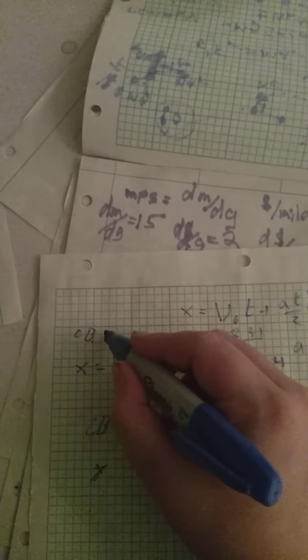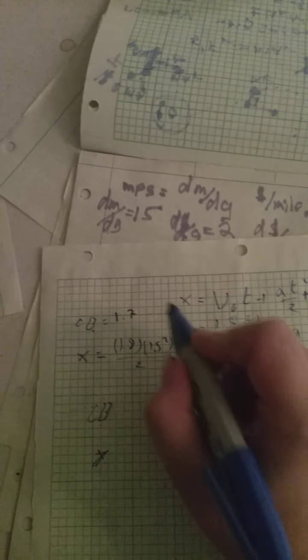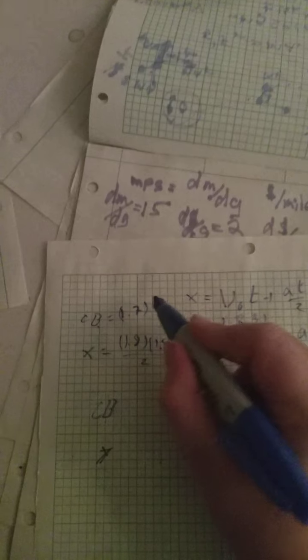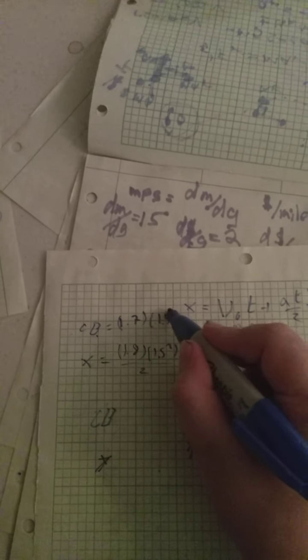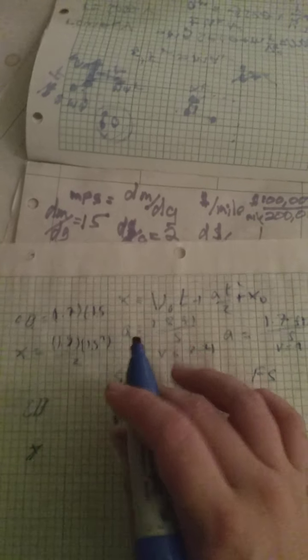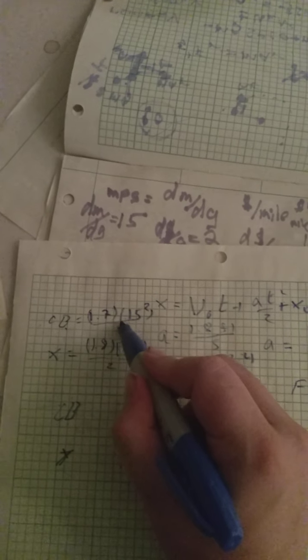and then versus the cornerback. So the x, and the cornerback is 1.7 times, or what was it? Did I say 1.7 times the time was 1.5 seconds squared over 2.